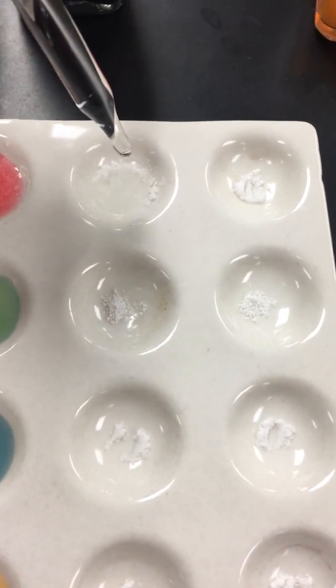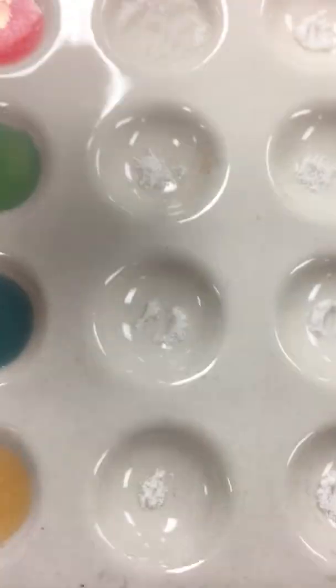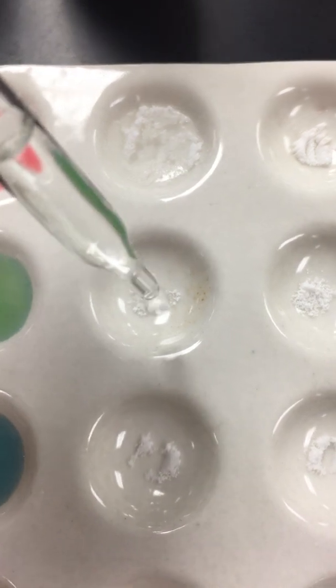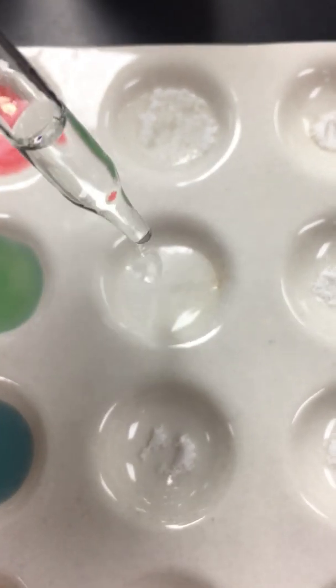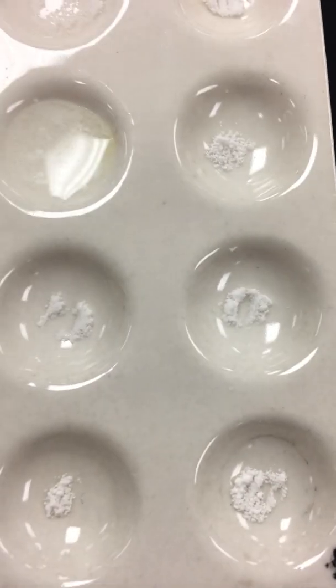All right, so we're going to add it. No real reaction, doesn't look like. All right, we add it to this one. See if I can do this without spilling. Get some more hydrochloric acid.